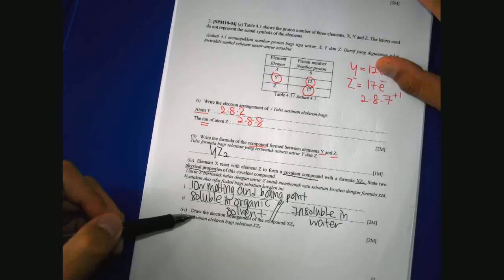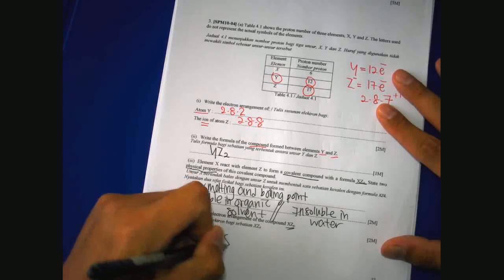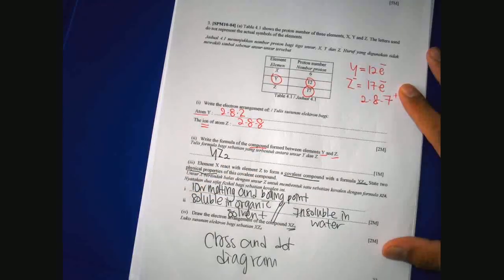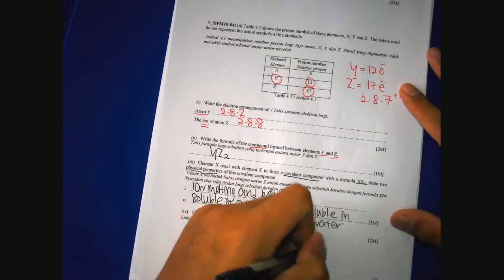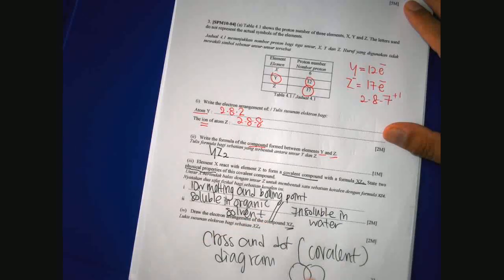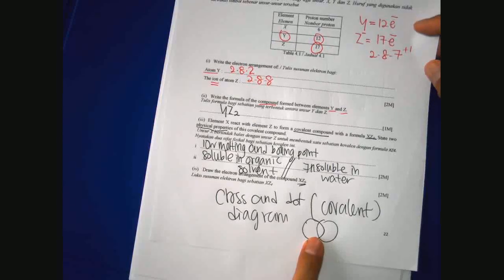Alright, so last one. For the last one, you need to draw the electron arrangement for XZ4. So let's draw this electron arrangement. As we discussed in the previous part, when we come to the arrangement, we are talking about cross and dot diagram. They tell us that XZ4 is a covalent compound. So for covalent compound, you expect your picture must have overlapping, so you must have this kind of overlapping there.